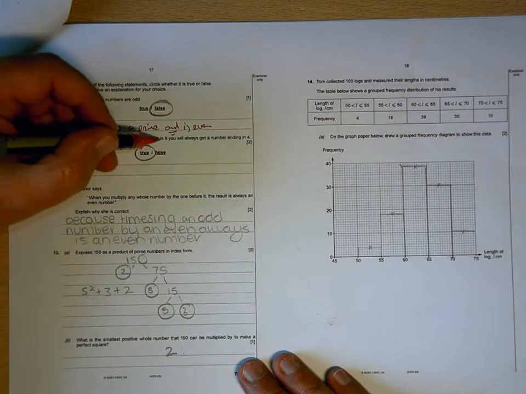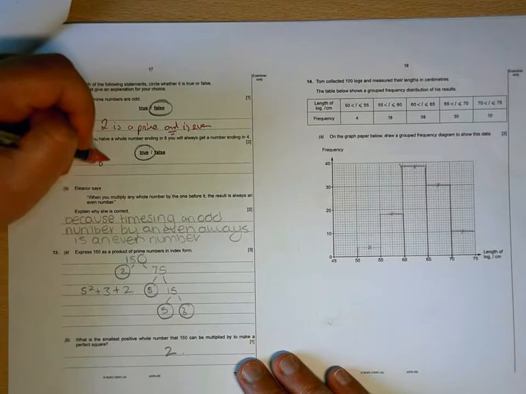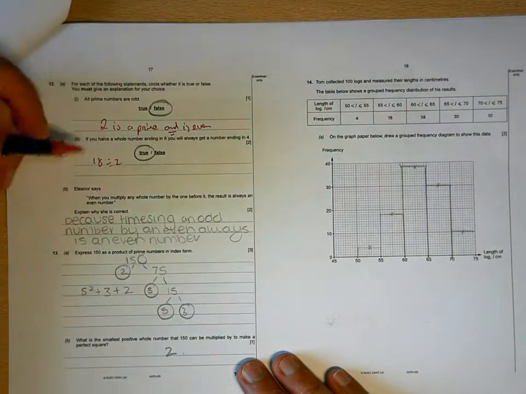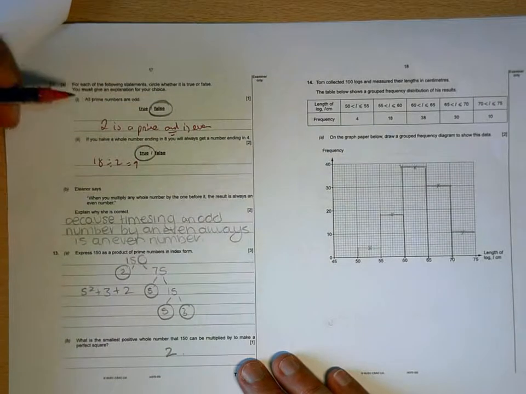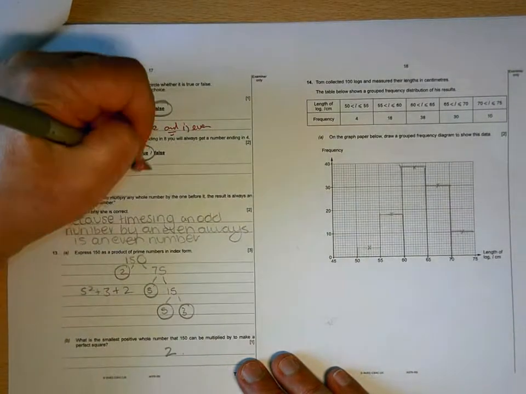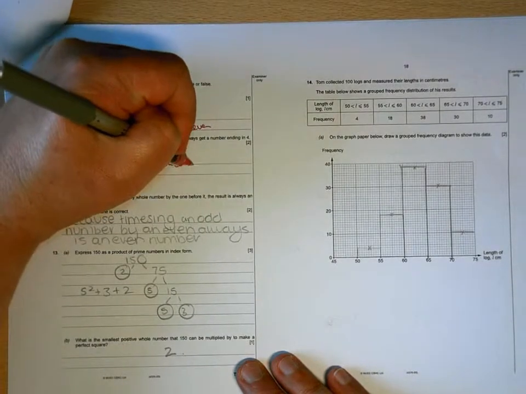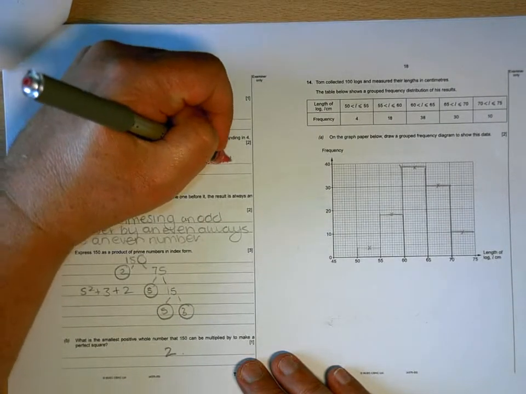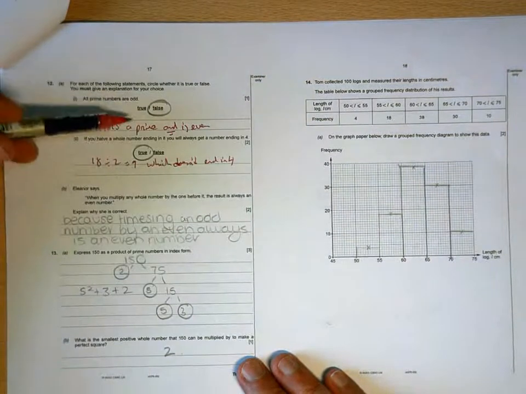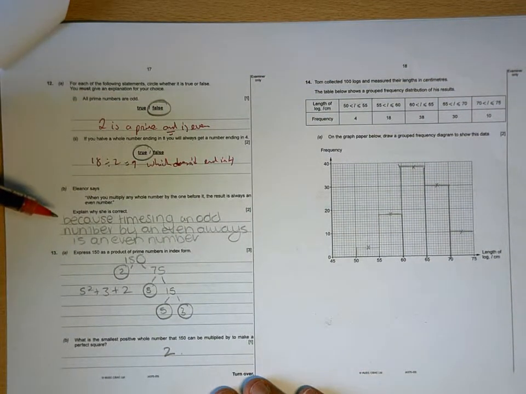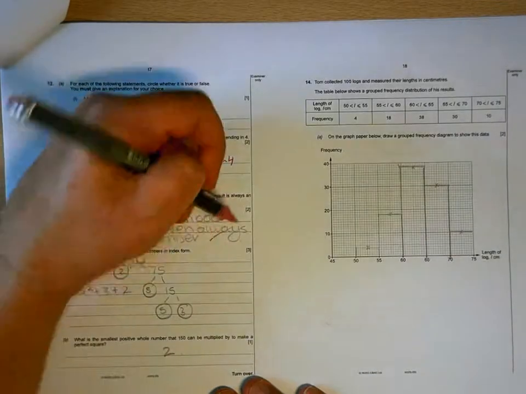With this, you've just got to think of a number. 18 is the easiest one to think of. If you half 18, you get 9. Doesn't end in 4. So in order to get those marks, you have to not only correctly circle the right thing, but give an example. And that's correct.